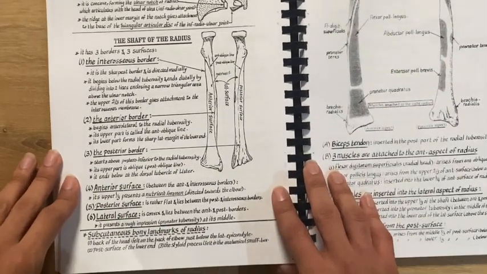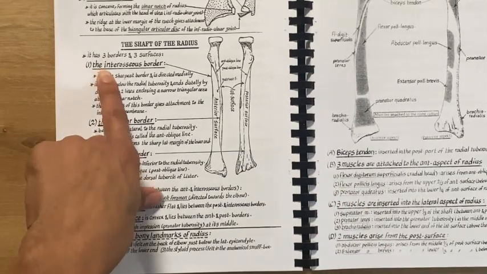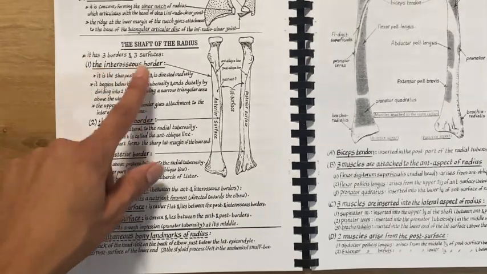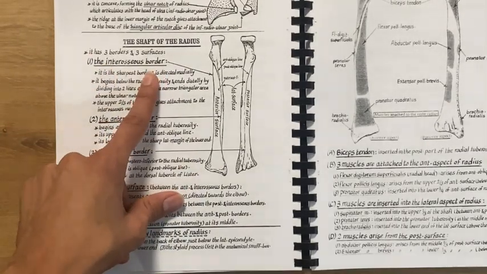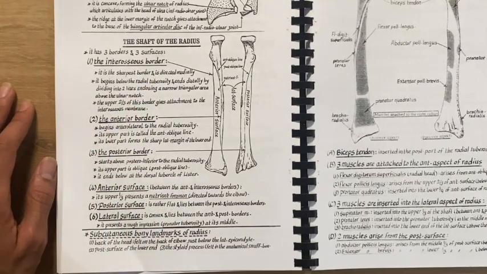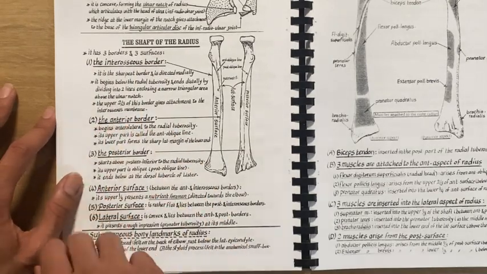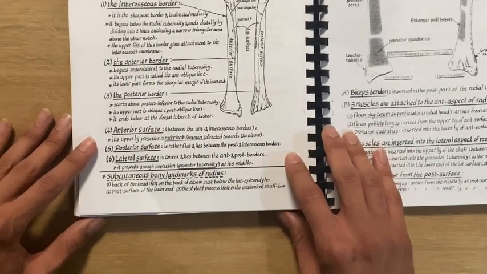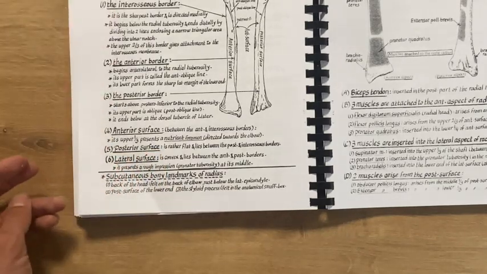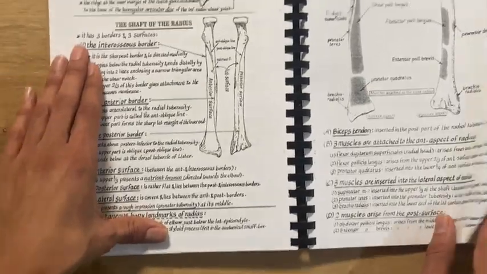Okay, the shaft of the radius, as I said, it has 3 surfaces and 3 borders. And remember, it's very unique for the radius and the ulna, the interosseous border, and you will find this border as well in the lower limb between the fibula and the tibia. So the interosseous border, it has the anterior border, posterior border, and then the surfaces are the anterior surface, posterior surface, and lateral surface. These details that I'm mentioning are all important and have to be said in your answer.